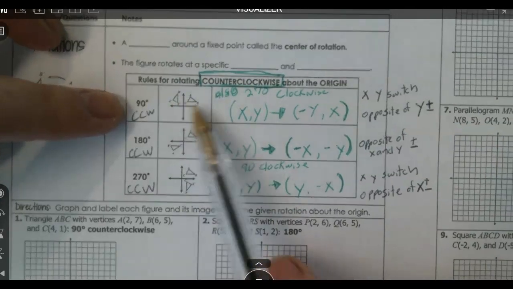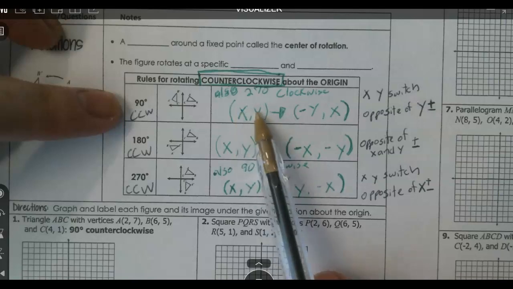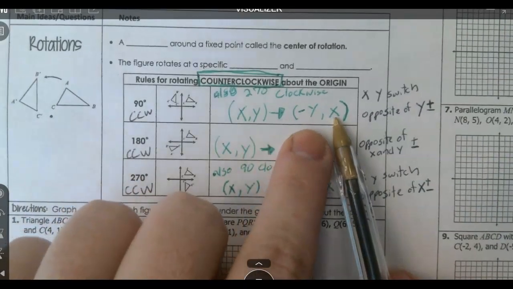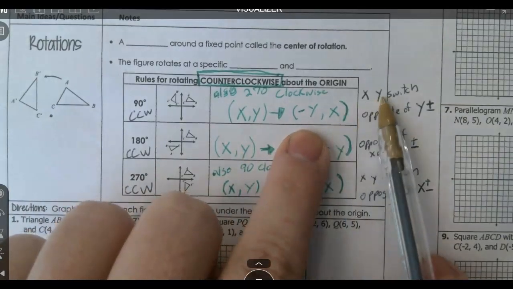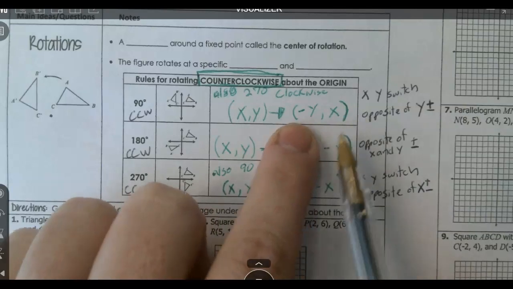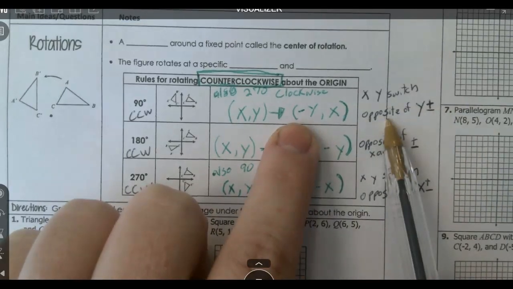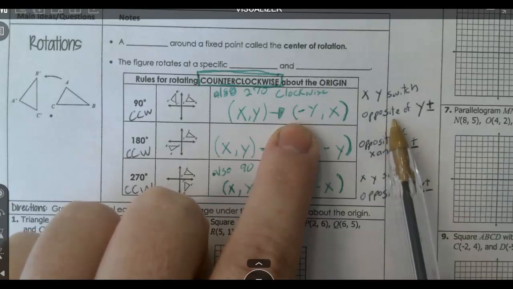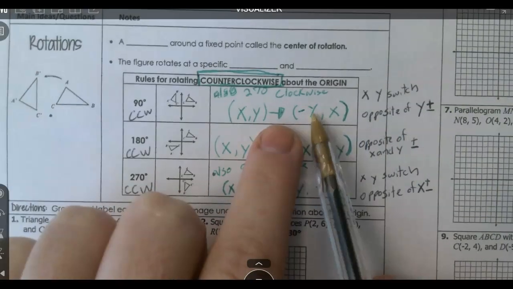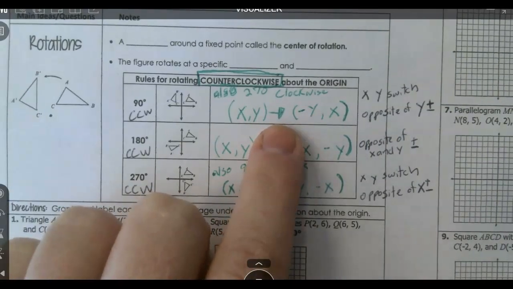When this happens, our x and y point is going to change to this. And what this means is that the x and the y have switched places, and that the y term, we are going to be using the opposite. Meaning, if it was negative, now it's positive. If it was positive, now it's negative. Okay, so that little negative sign out front is just telling you to do the opposite.